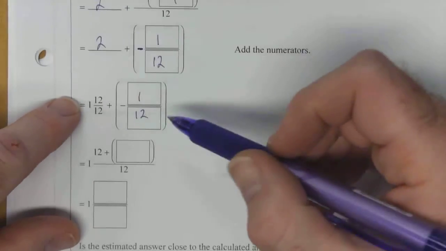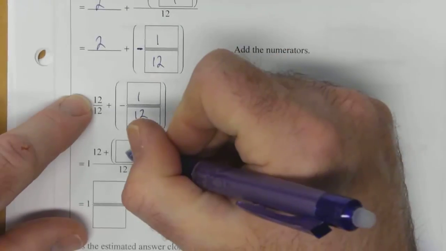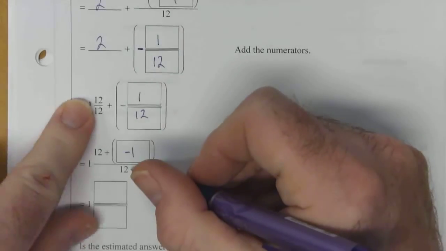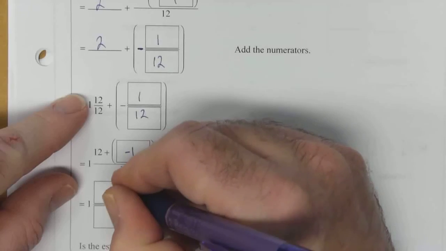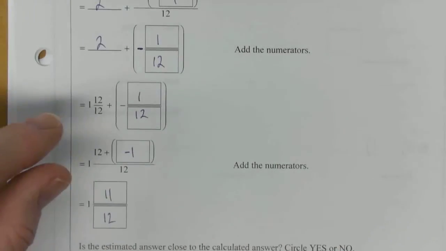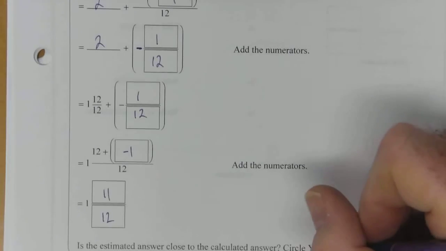So now, let's combine the two fractions. 12 plus negative 1 over 12, and this whole number stays the same. 12 minus 1 is 11, and it's over 12. It's the same answer we came up with before. And yes, it's close to the estimated answer of 2.